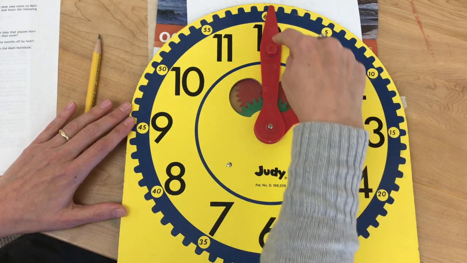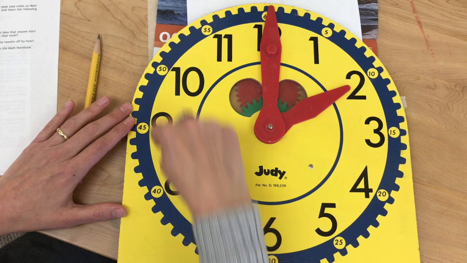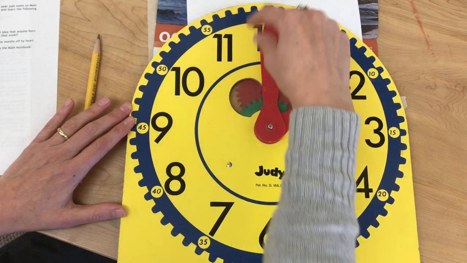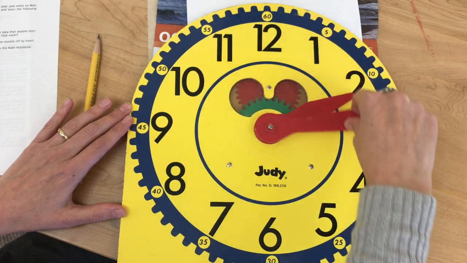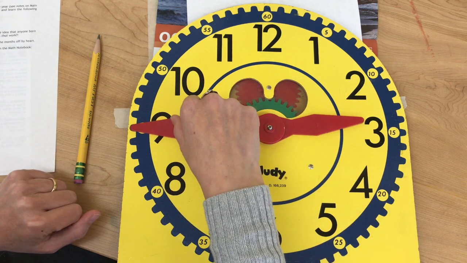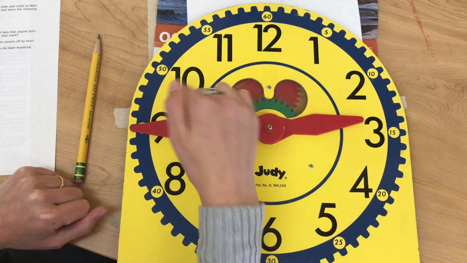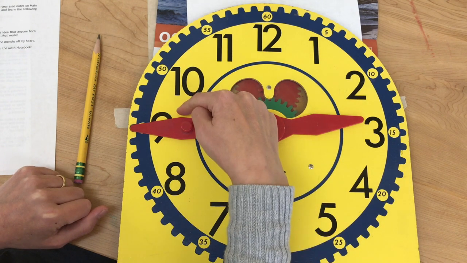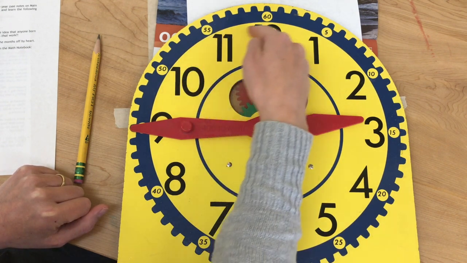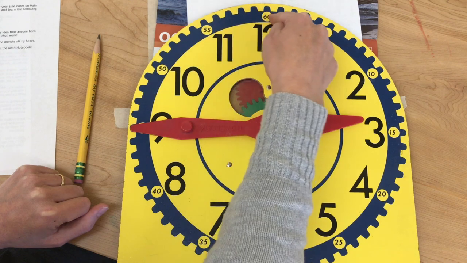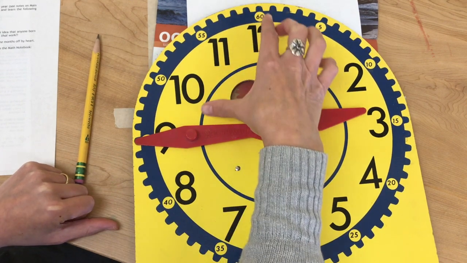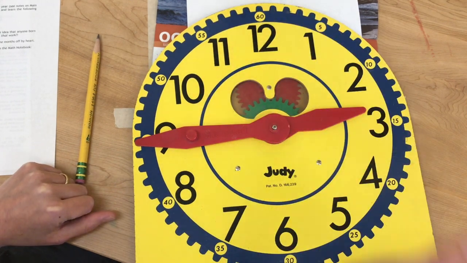He wanted to ride his bike for a whole hour, but he only got in 45 minutes. How many minutes shy of his goal was he? We can see here that there were 5, 10, 15 minutes left. So 15 minutes shy of his goal.